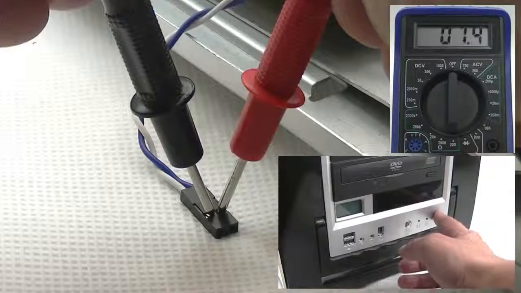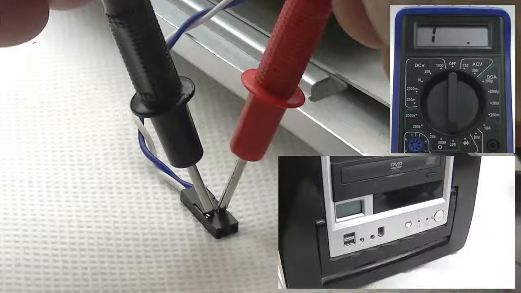However, if the meter reading did not change, then we can assume that the power switch is not working as it was designed to do.